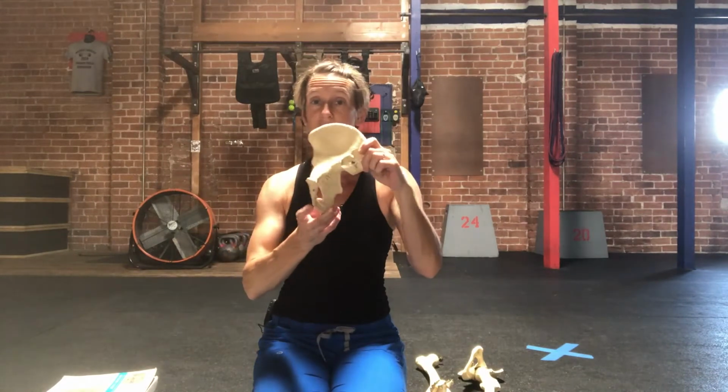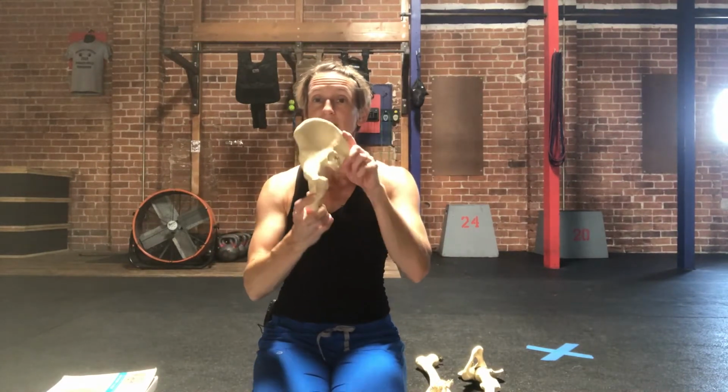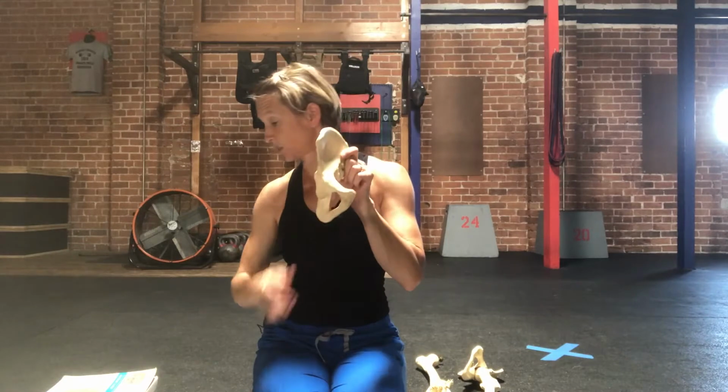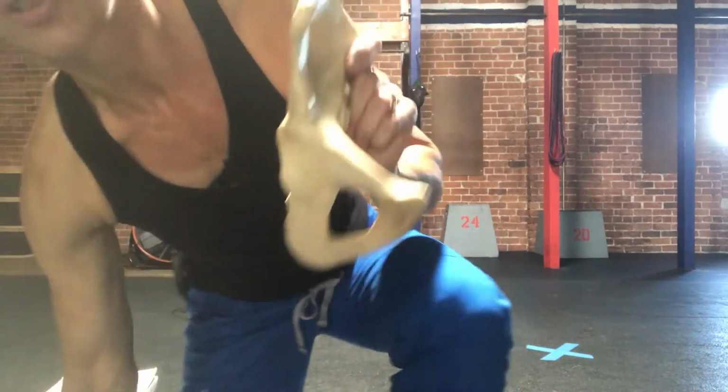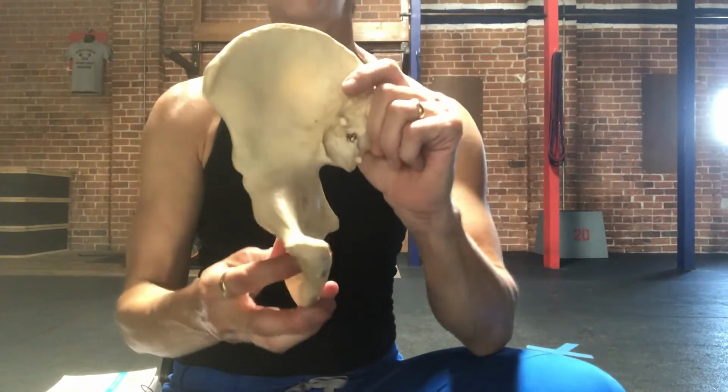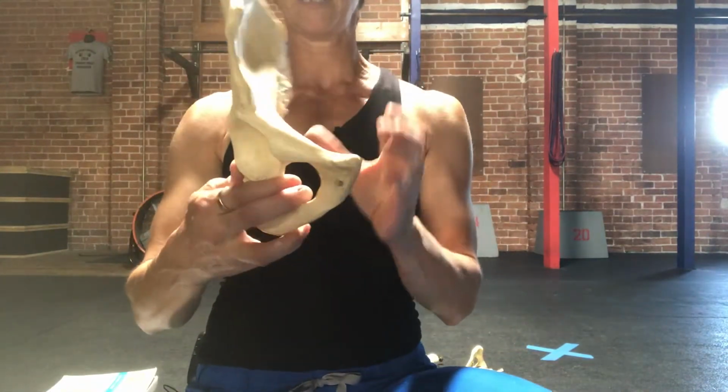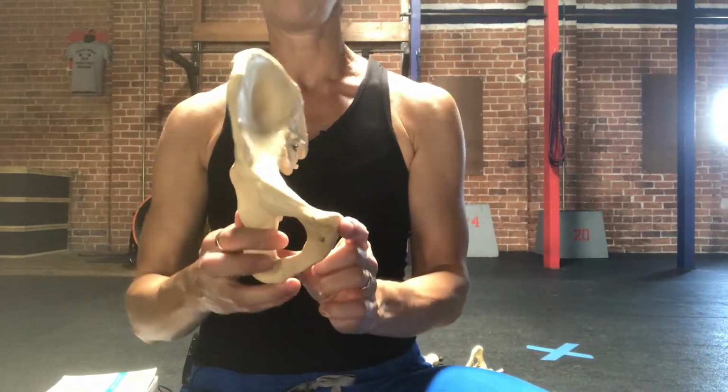And if you can pull up the app to look at this 3-dimensionally while we're doing this, that would be a good idea too. So a couple of features, let me get this a little closer to the camera here, that you can see. So this, again, is a right coxal bone, okay?